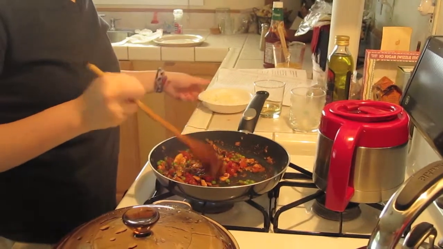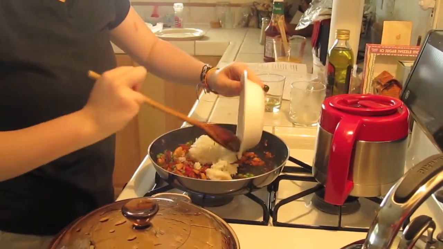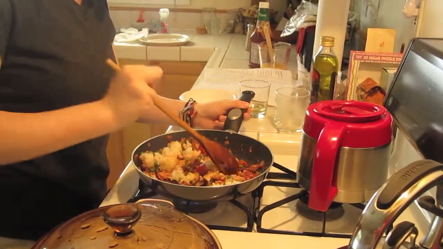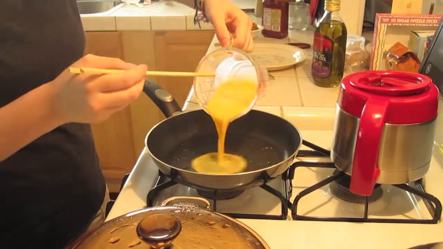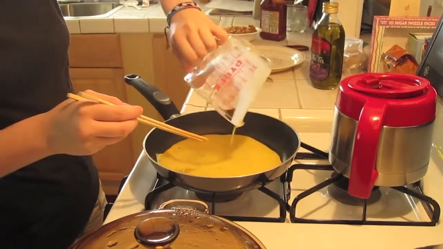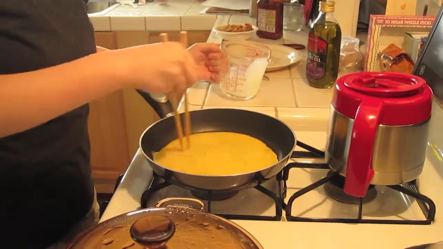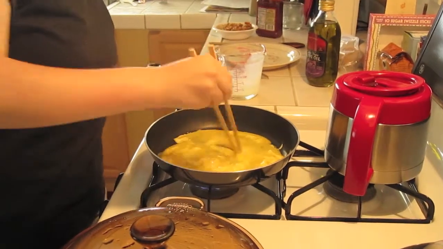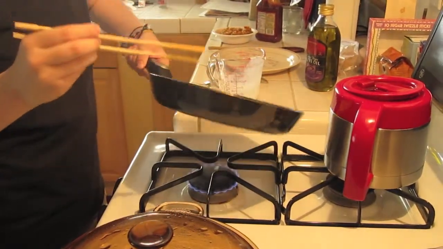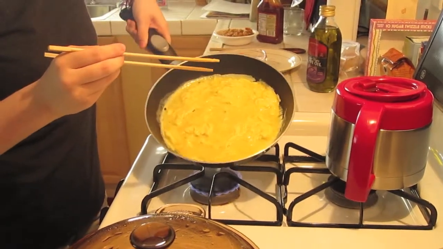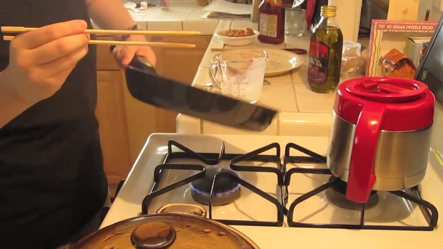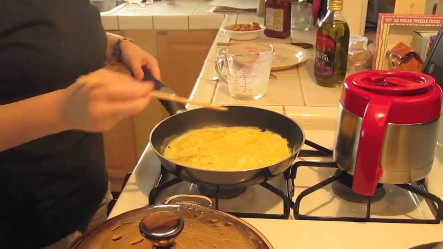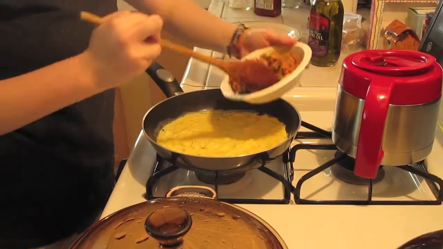After the sauce begins to sizzle, you can add the rice. Break up the clumps of rice. And then you pour the egg in. And stir vigorously for 5 seconds. And then swirl so it will cover the whole bottom of the pan. And then it's half cooked at this stage. And now we add the chicken rice.